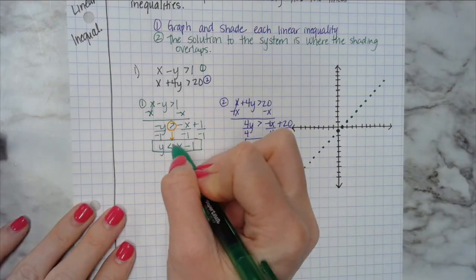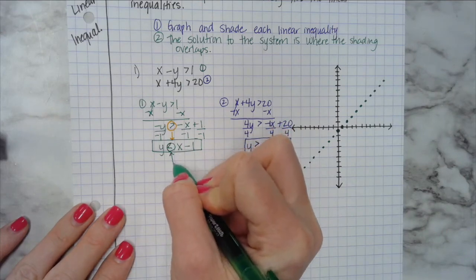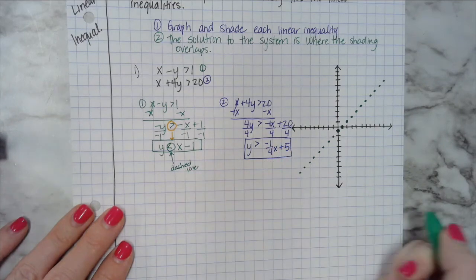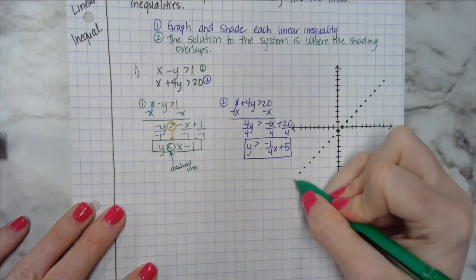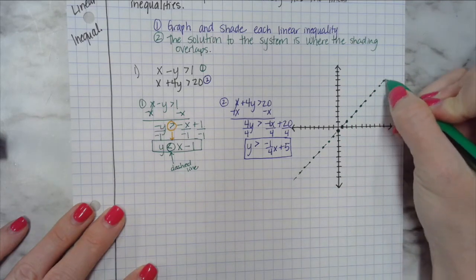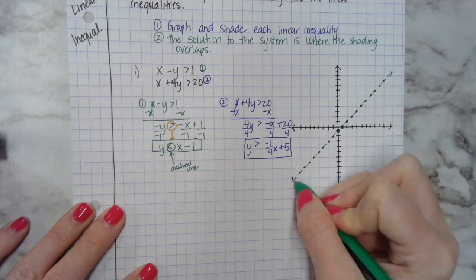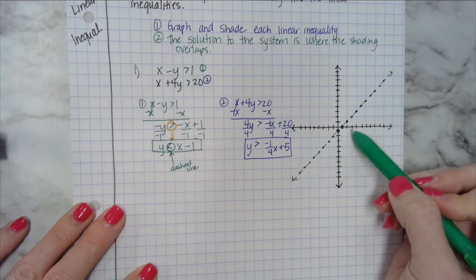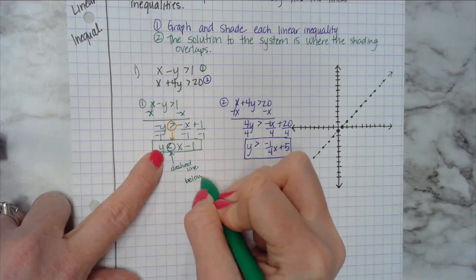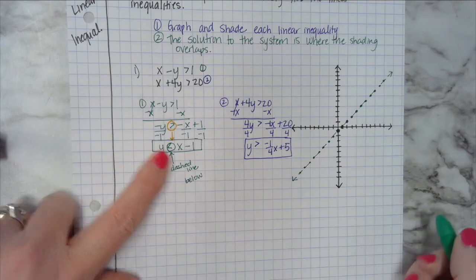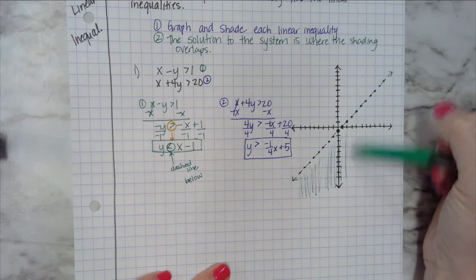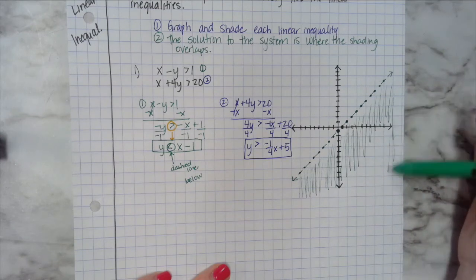Now looking at this inequality symbol here, that means that this is going to be a dashed line. I have to remember that because now when I connect the dots, I'm using a dashed line, not a solid line. These ordered pairs on this line do not actually represent solutions. It's everything below the line. So we're going to shade below. So all of these ordered pairs in my shading here will represent solutions to this inequality.